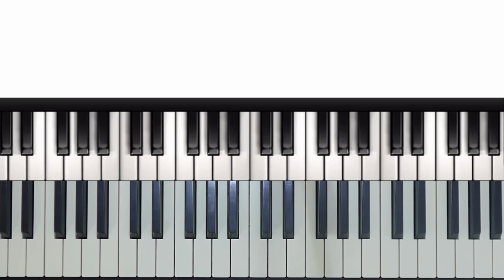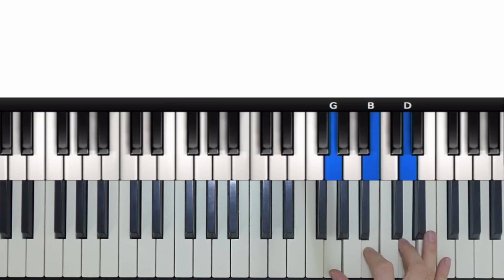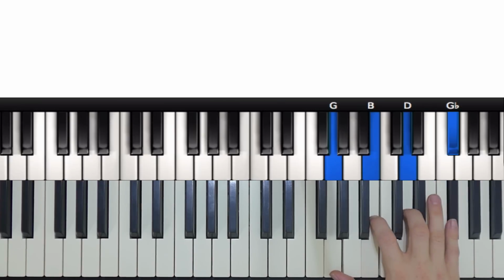So let's construct a G major 7 chord using this simple method. We play the note G, we skip 3, we skip 2, and then we skip 3. And that gives us a G major 7 chord.